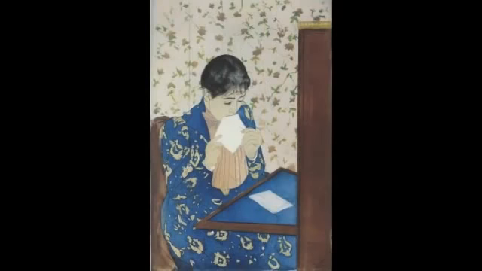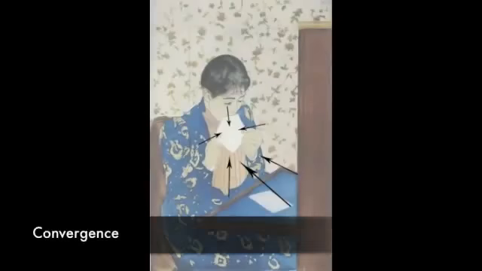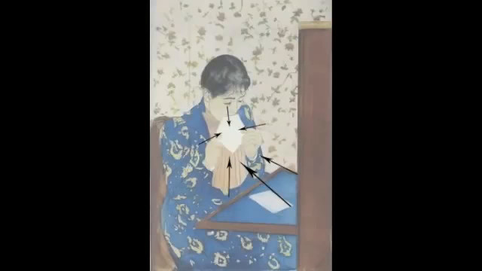Take a look at this image by Mary Cassatt entitled The Letter. What do you think the focal point is? The focal point is the envelope that she's holding in her hands. This is accomplished through something called convergence. Convergence is where you have implied lines that point towards the envelope. If you look in this image, you can see how the objects are arranged in a way to create implied lines.